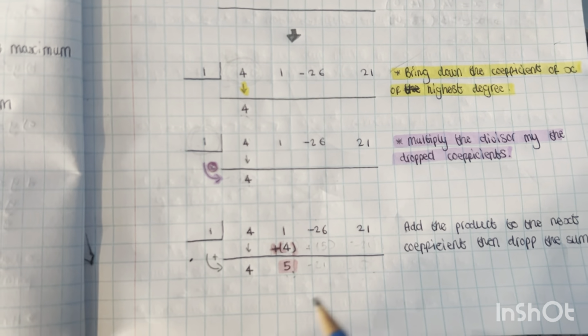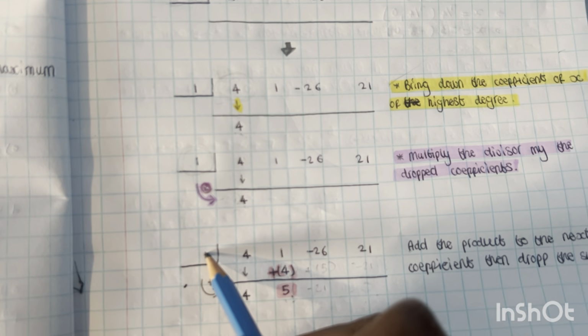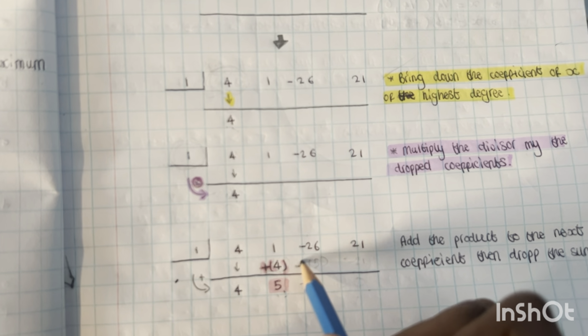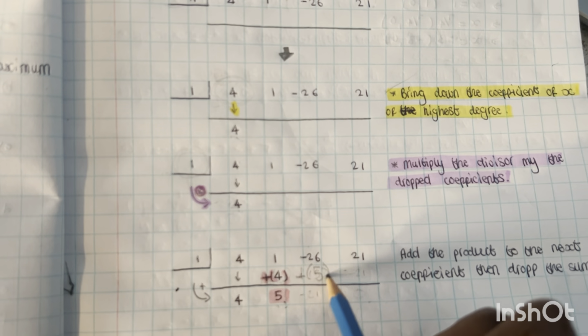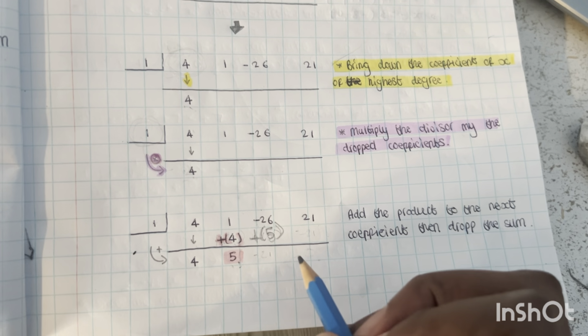We have 5. The 5, we can just say 1 times 5. It gives us positive 5. See how I'm putting it in a bracket? Because I don't want drama. What does that give us? It gives us positive 5. Hey, focus.